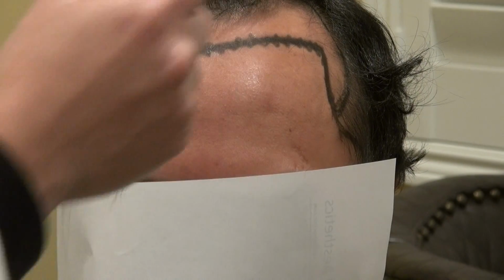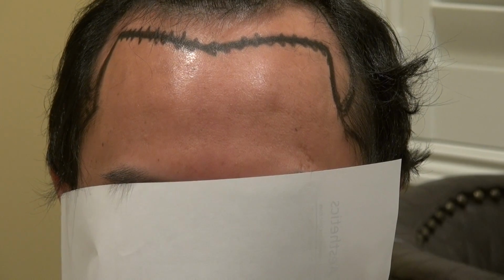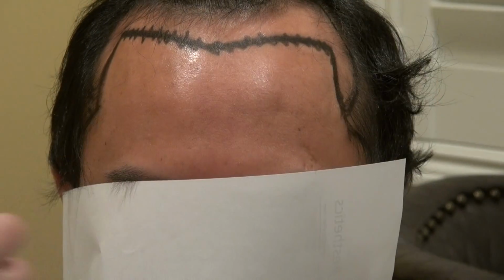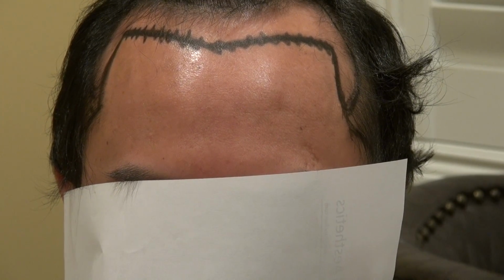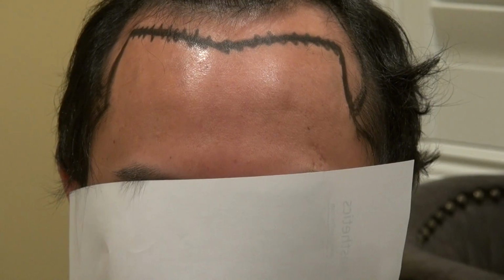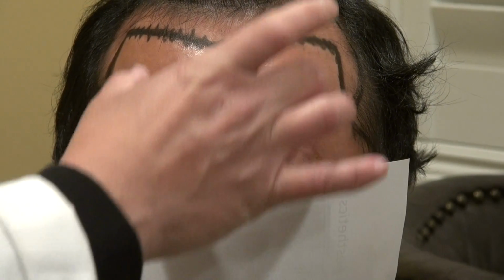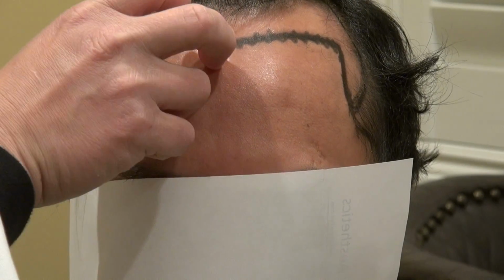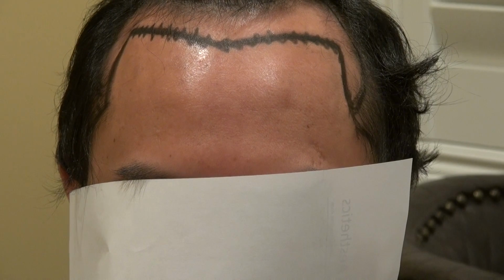From the mid eyebrow to the hairline is a third. From the mid glabella to the tip of the nose is a third. Tip of the nose to the bottom of the chin is a third. For the midpoint to the side, on average is 7 to 8.5 centimeters. Rarely 9 centimeters, but this one is almost 10, so it's too wide. So I do a lot of precise measurement from the mid eyebrow to the hairline, and from the midpoint to the temple as well. We'll be attempting at least 2,500 grafts to give the full density.